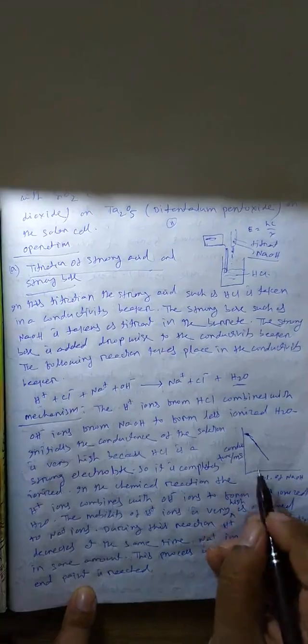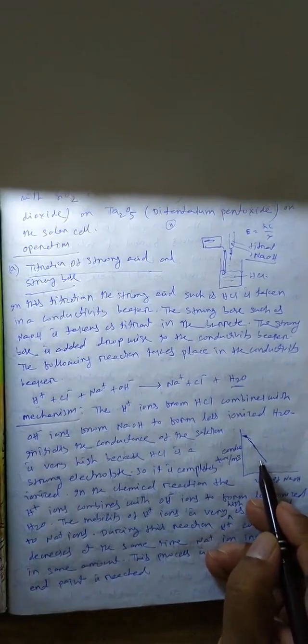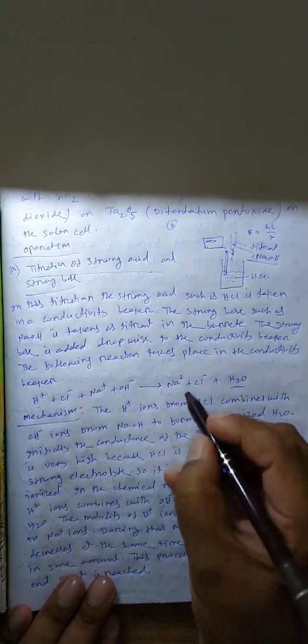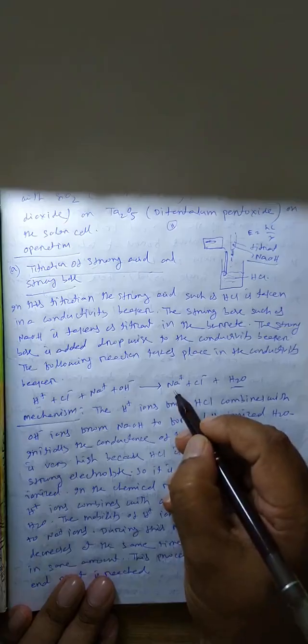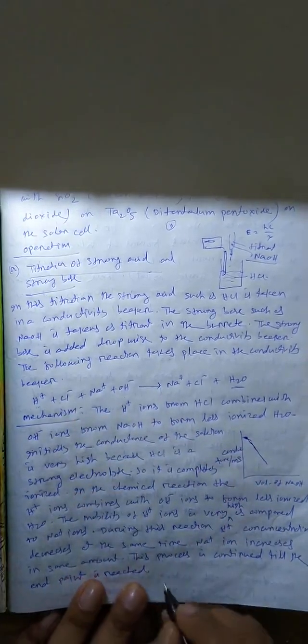Till the end point is reached, the conductance of the solution decreases because the concentration of H plus ion decreases. The mobility of H plus ion is very high as compared to Na plus ion. The same amount of Na plus ion is formed, but the mobility of Na plus ion is very less as compared to H plus ion. So the conductance of the solution decreases.